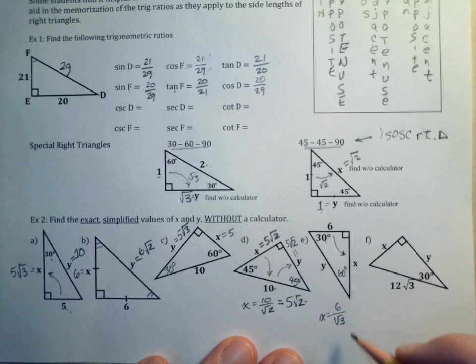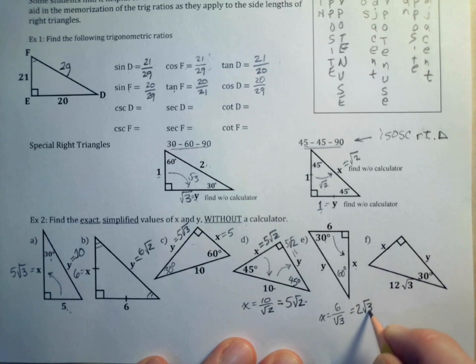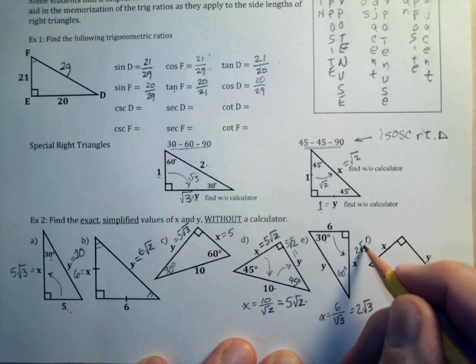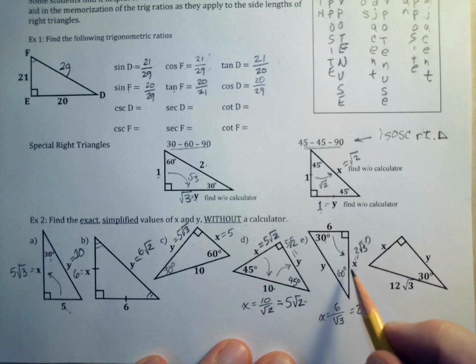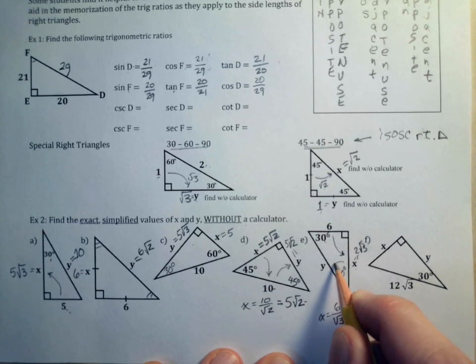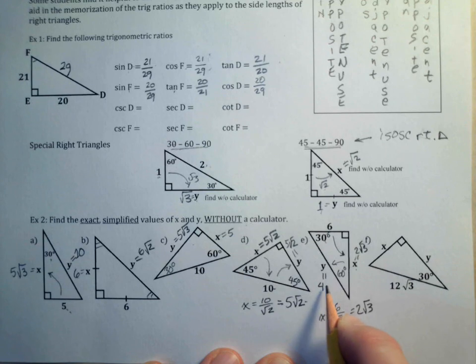So 6 divided by the square root of 3 is what x is equal to. So of course we want to simplify that. So that's going to be 2 square roots of 3. So x is 2 square roots of 3. And you can check that by multiplying by square root of 3. And does that give me 6? Yeah. Now we want to double that to get our y. So that y is going to be 4 square roots of 3.